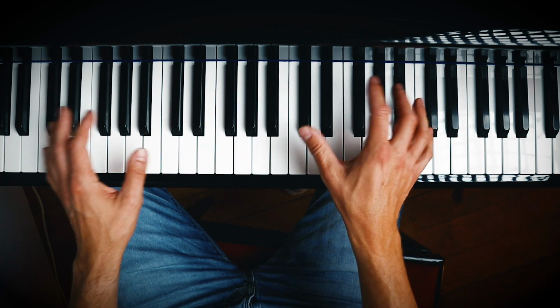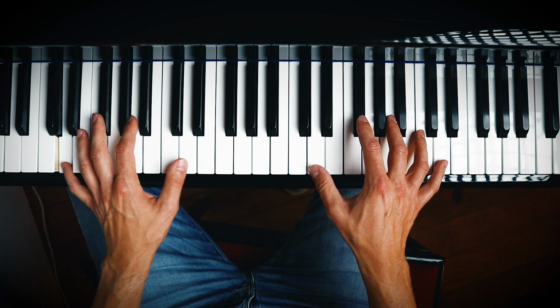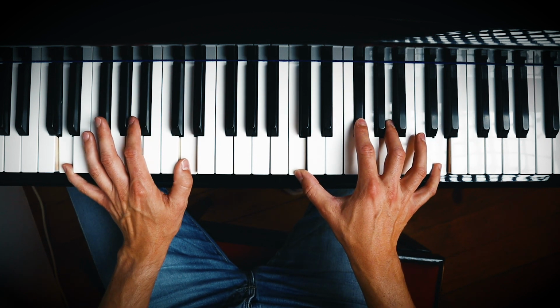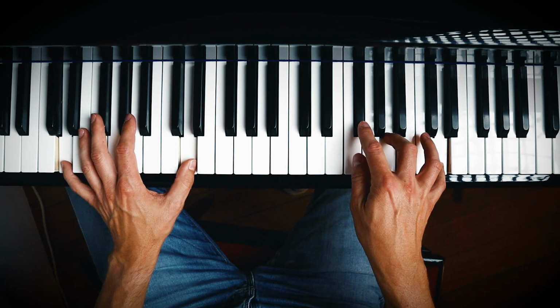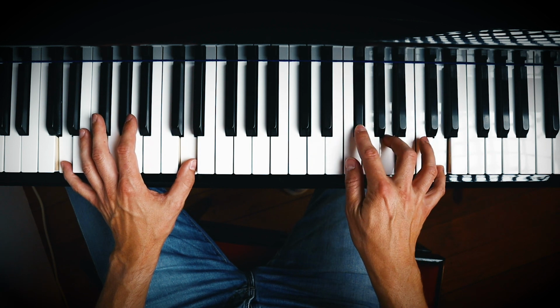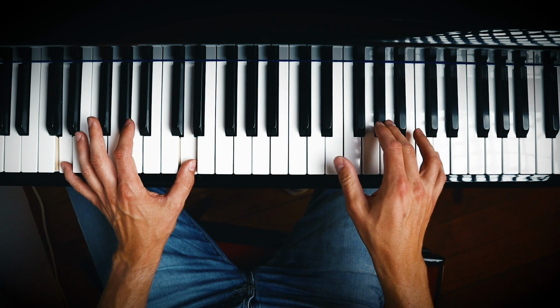So in every key you have different notes you can slide. So here is an example. In D you can't slide the third, but you can slide the fifth.